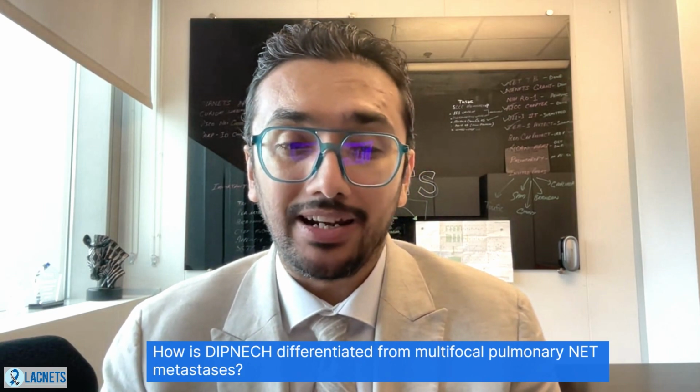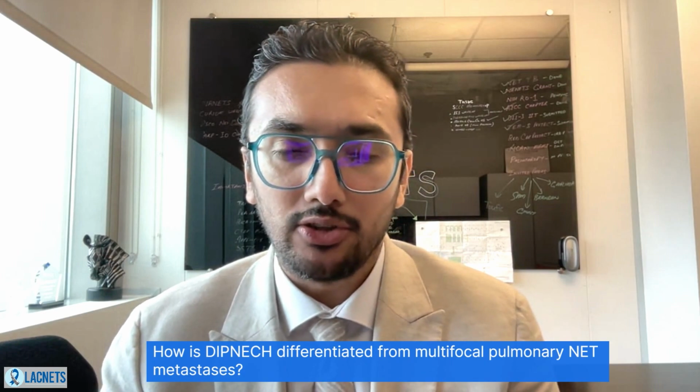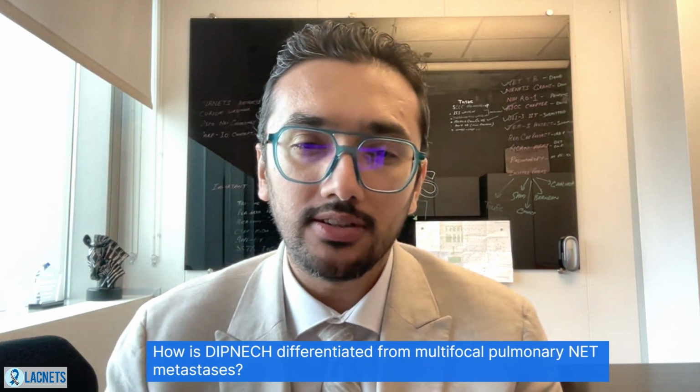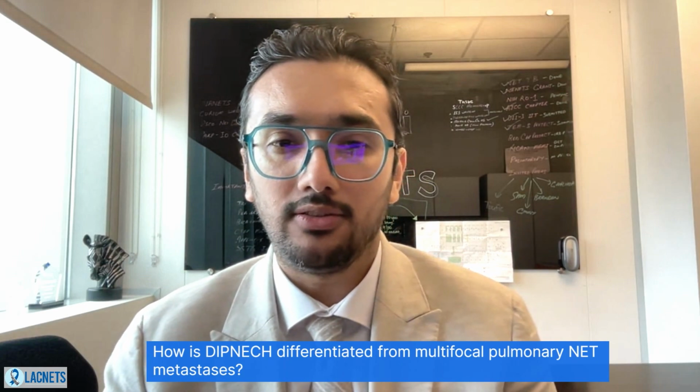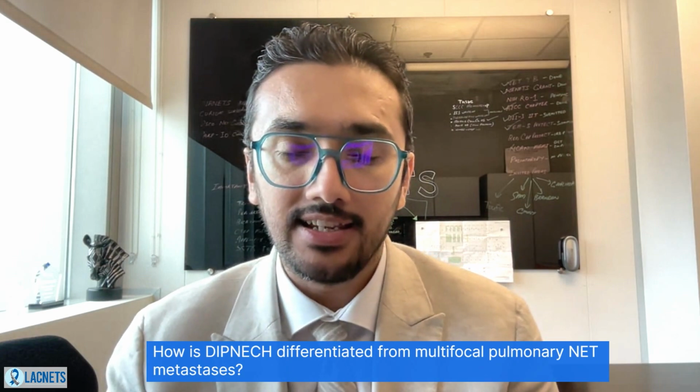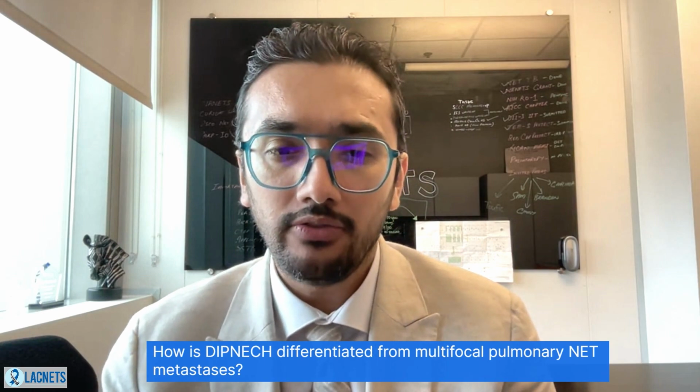Sometimes they might not even invade the basement membrane. So pathologists usually would use these clues to say this is lung NET versus DIPNEC based on the pattern, size, and location. However, we are uncovering that there could be larger tumorlets beyond 5 millimeters that will put them into the actual lung NET category.